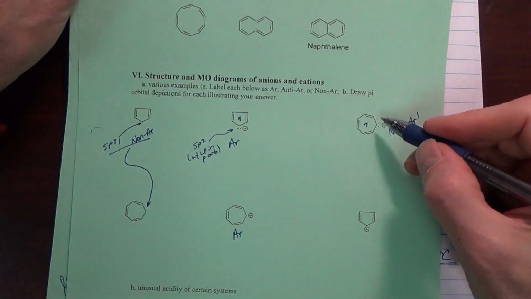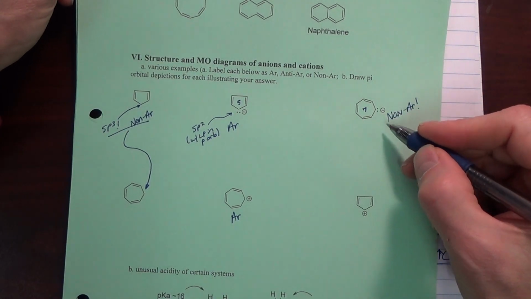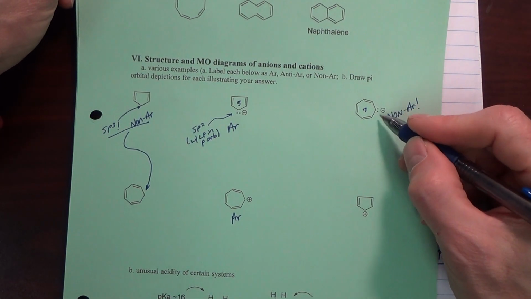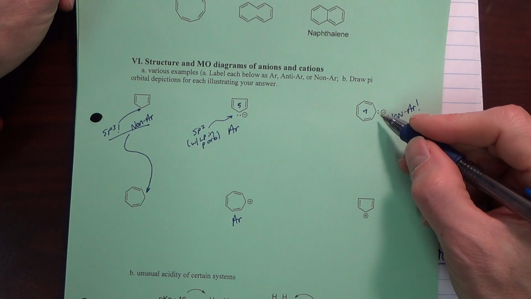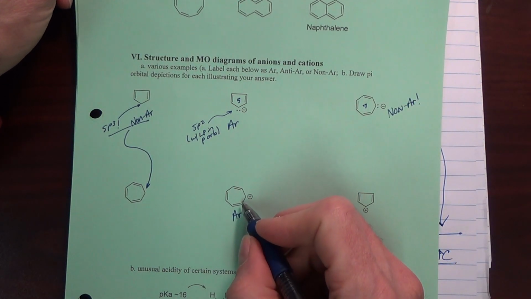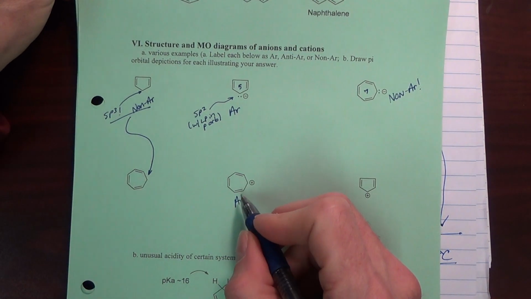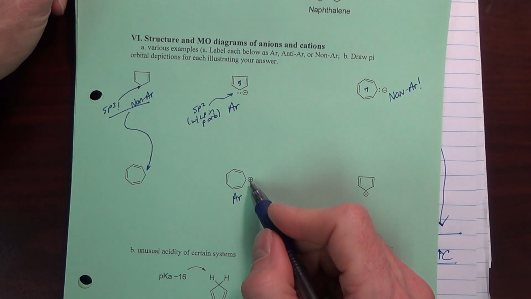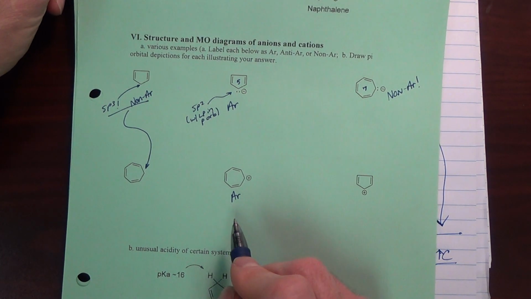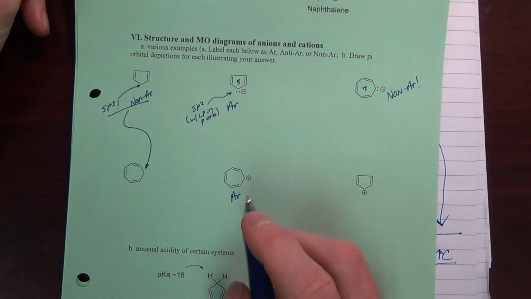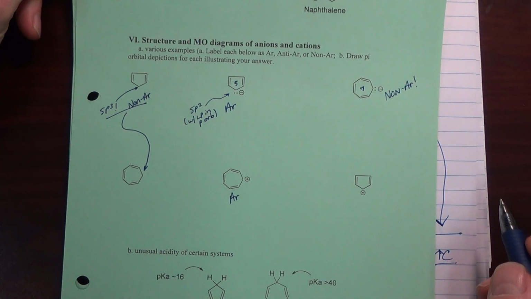So while the 7-membered ring carbanion here was non-aromatic or anti if planar, the 7-membered ring carbocation is aromatic.